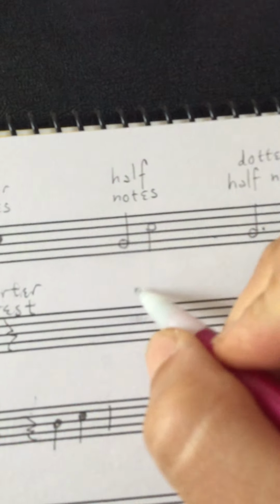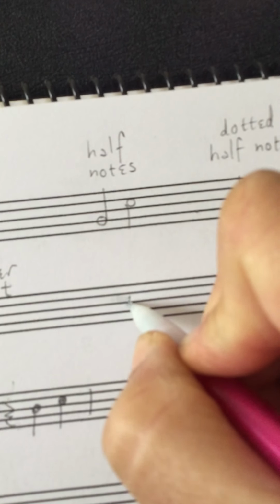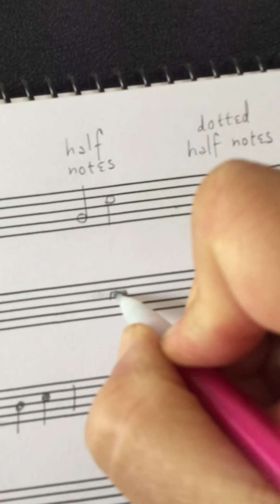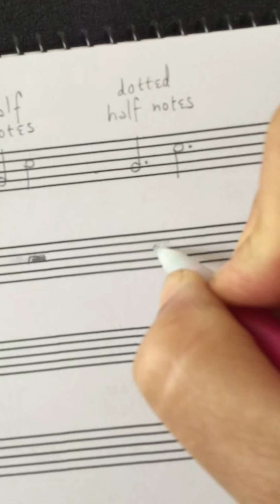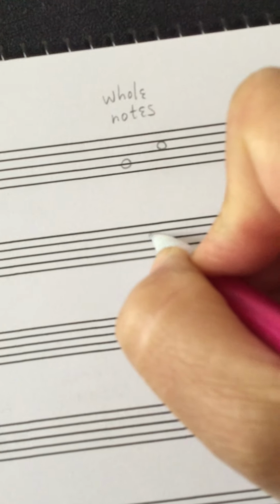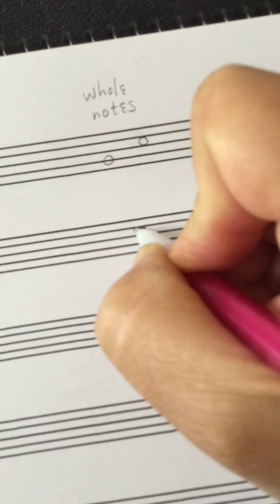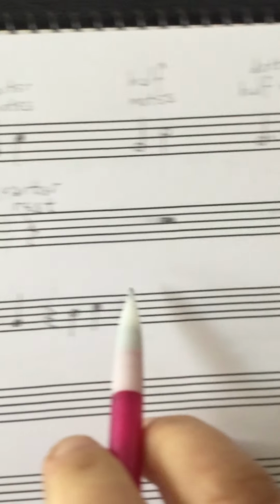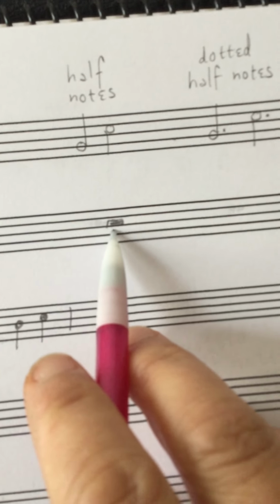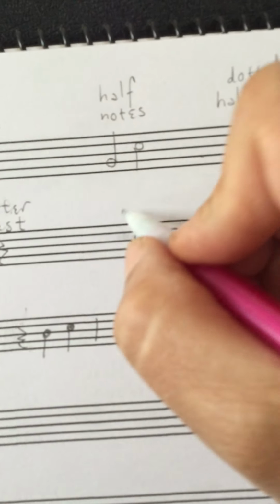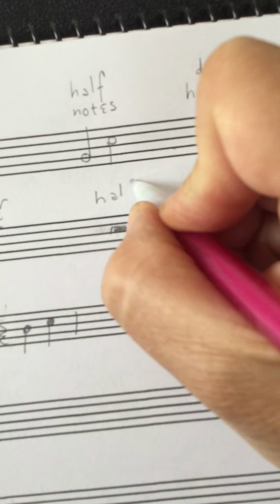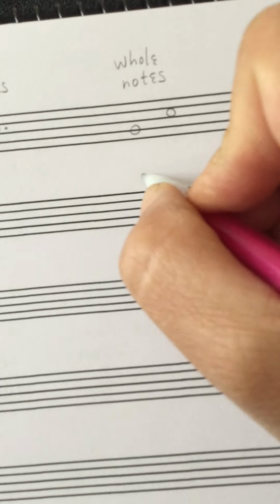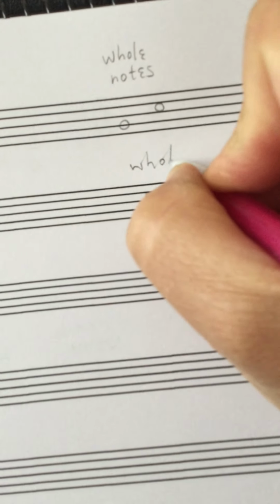But okay, so here's a half rest. It sits on top of the third line like this. It's just a little rectangle that sits here. And the whole rest sits under the 4th line. So in context, it's just a big rectangle sitting here or sitting there. If it's sitting on the line, it looks like a hat. This is a half rest, 2 counts of silence. And then this one's a whole rest, 4 counts of silence.